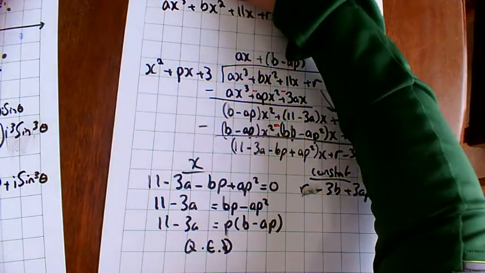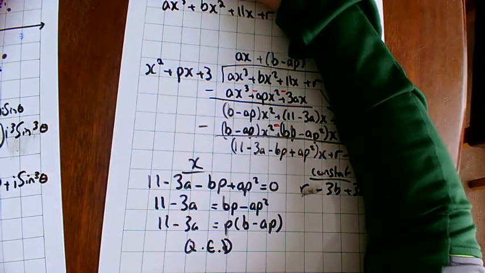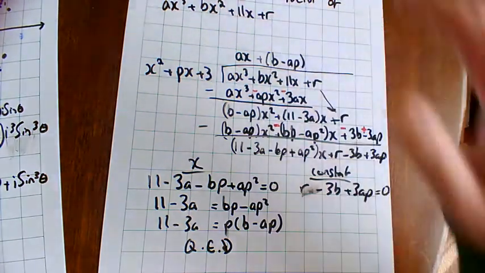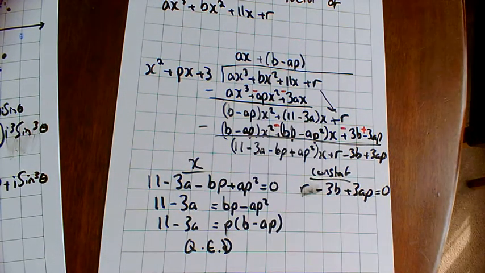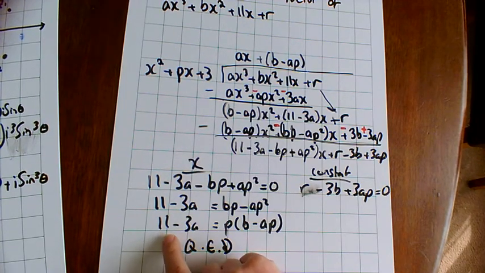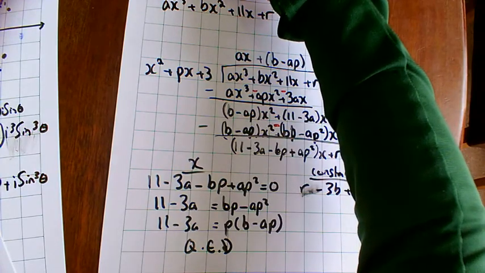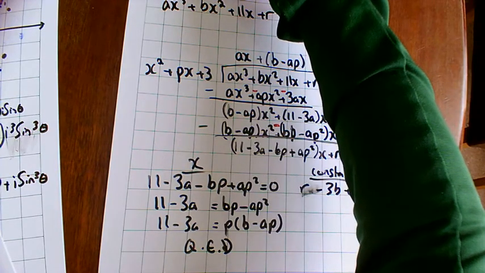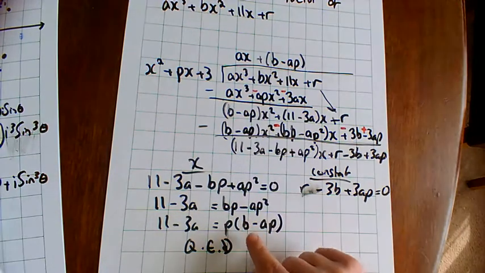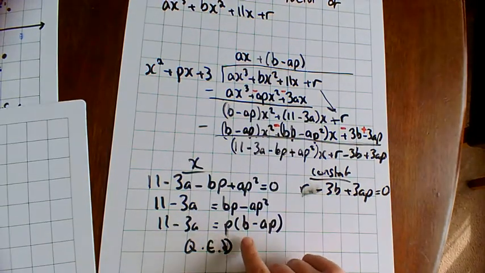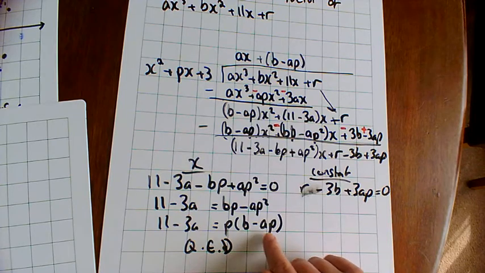Then the second thing you're asked to prove is 33 minus 9a equals pr. 33 minus 9a is pr. Now, I know it's going to be something to do with this, because 11 minus 3a, and I'm looking for my 33 minus 9a, so I'm going to keep this in mind. The only thing here, this b minus ap isn't in it. We're looking for an r. So there's an r on this side.